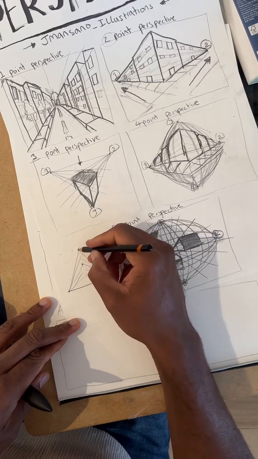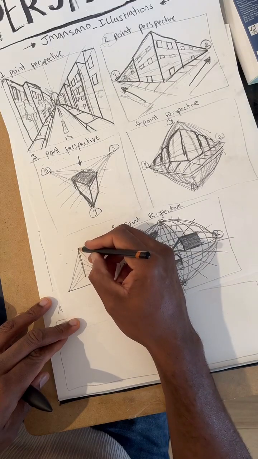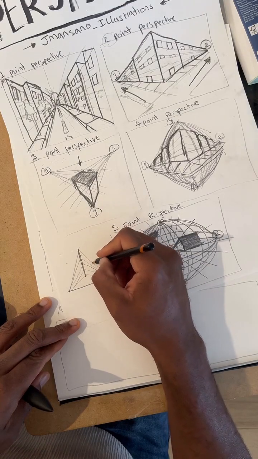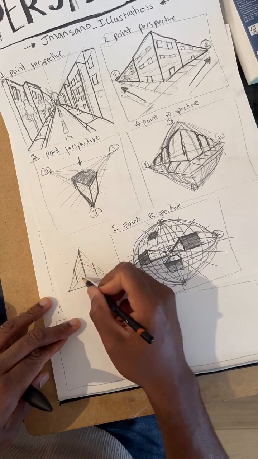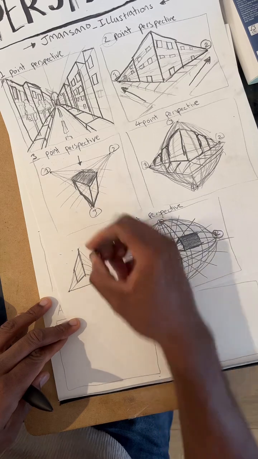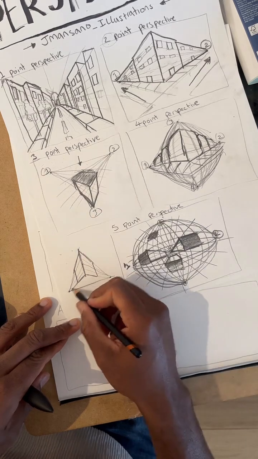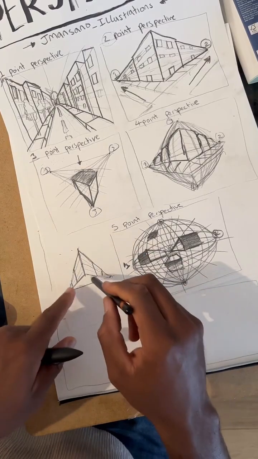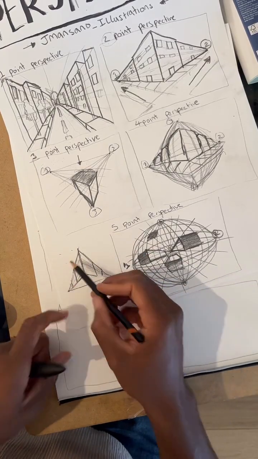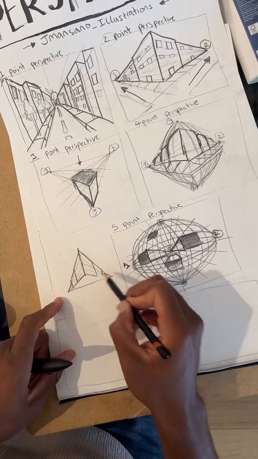So the lines are going here. So now the building, see, now I'm looking at the building from underneath. Can you see now? Pay attention to this one. Can you see now I'm looking at the building from underneath?